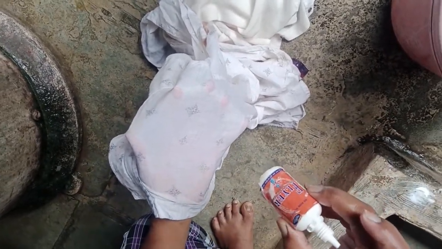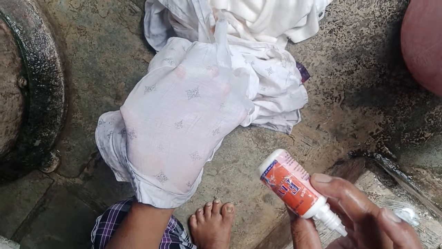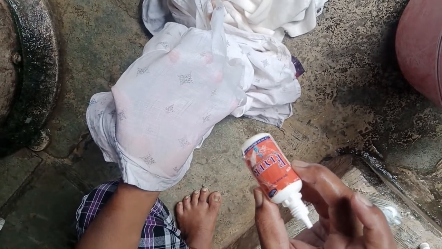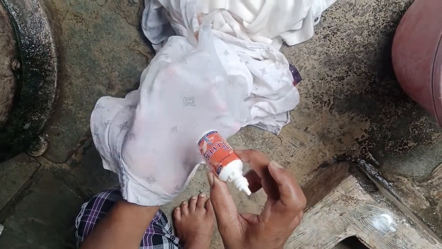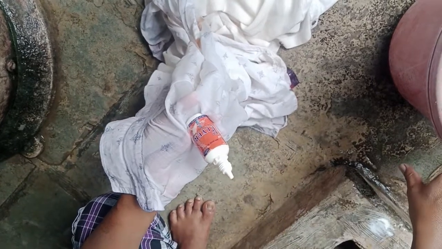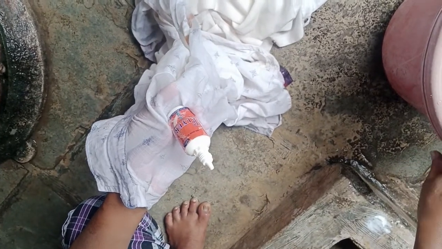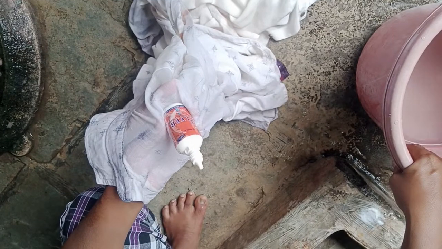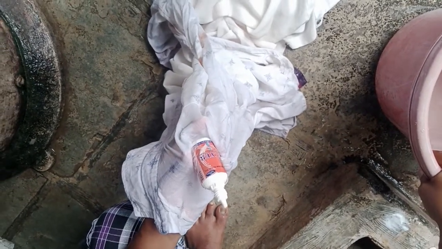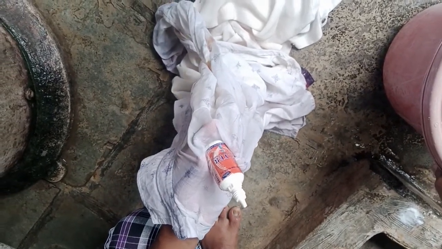So friends, we are the manufacturer of all stain removers, including Flyer stain remover. Flyer stain remover is used for pan gutka stain on white cloth only, but on colored cloth only if it is fast.